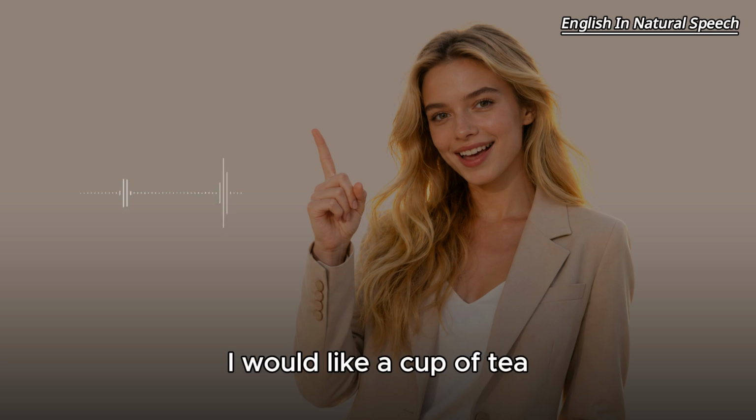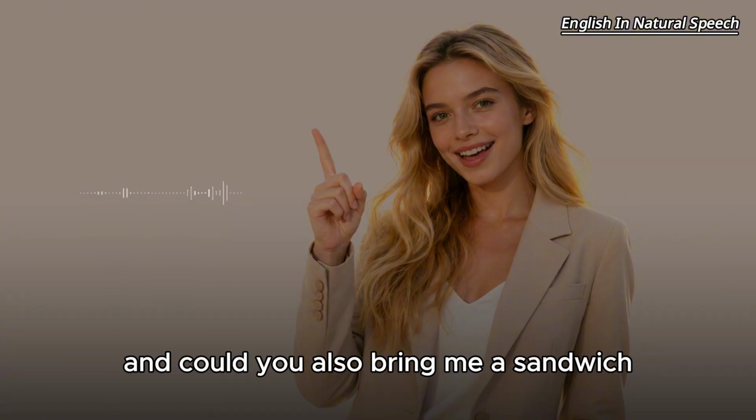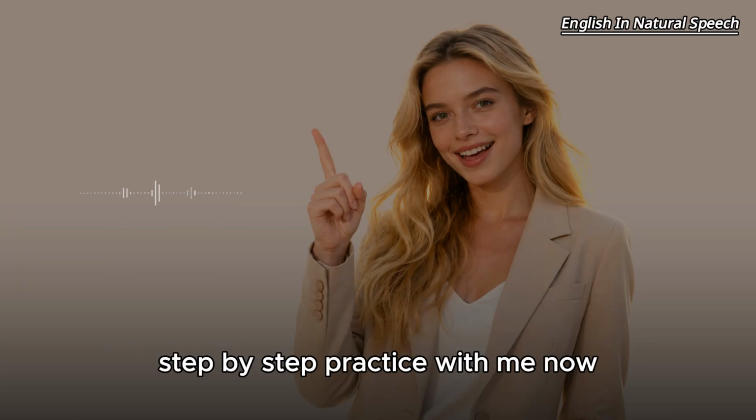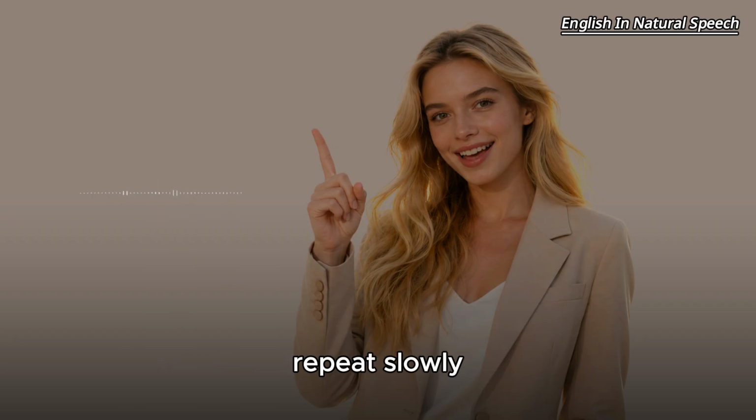Let's expand. "I would like a cup of tea, please." Add more. "I would like a cup of tea, please, with a little sugar." Add again. "I would like a cup of tea, please, with a little sugar, and could you also bring me a sandwich?" Notice how the description of your request grows step by step. Practice with me now. Repeat slowly.